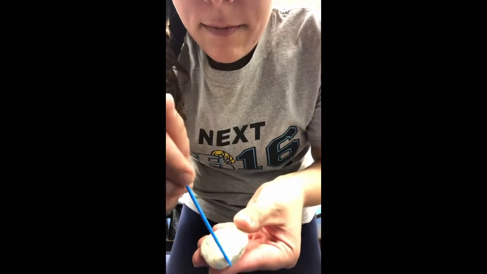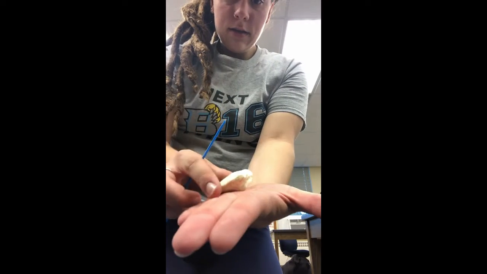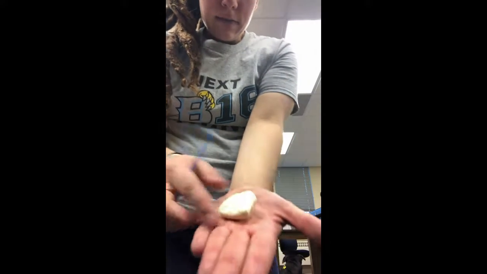This is a right patella, and you can tell by pointing the apex away from you and the base towards you, and putting it on the surface, and it leans towards the right. So if you just put it down, it leans towards the right. So that's a right patella.